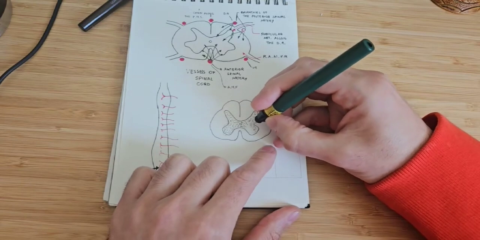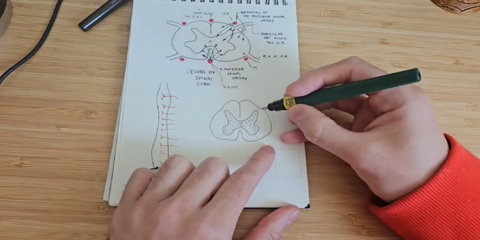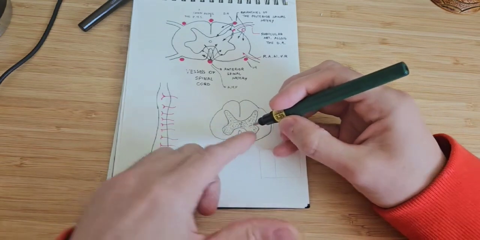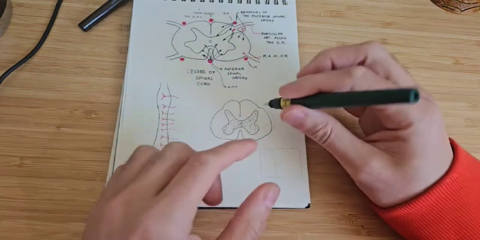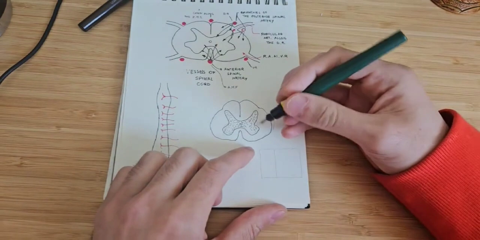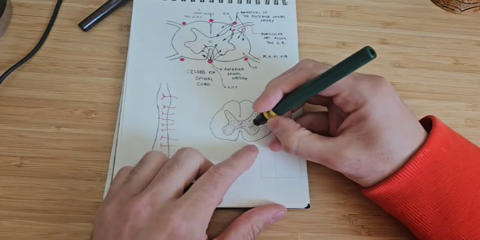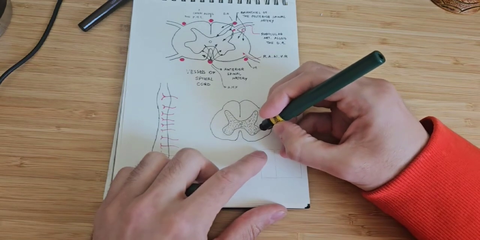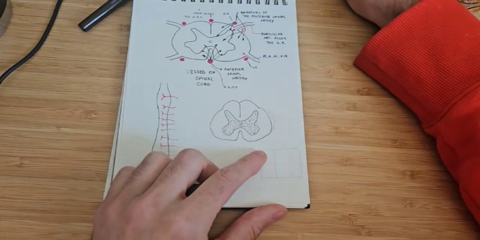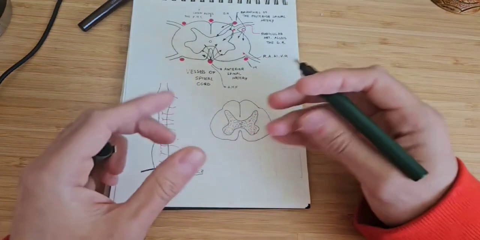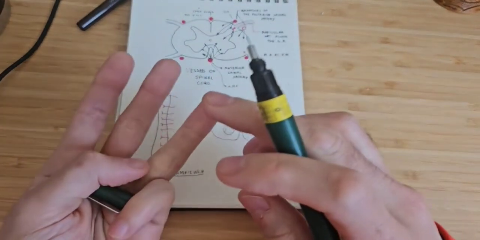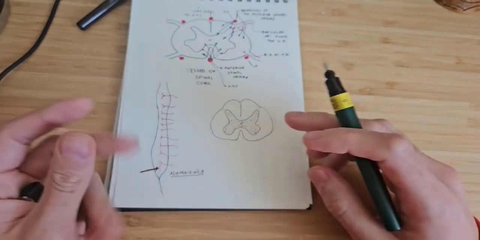Now the posterior horn, which is this part here, as you can presume, is located posteriorly, and it contains sensory neurons. And these neurons will process incoming sensory information from the periphery, such as touch, pain, temperature, and proprioception.